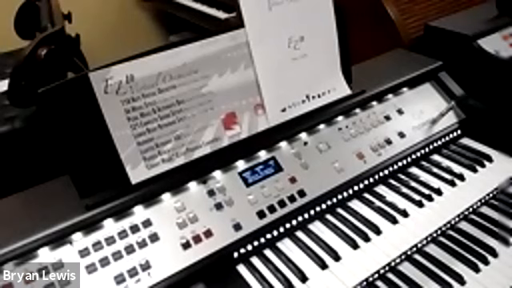And notice that I'm not doing anything. I didn't touch a chord. I'm not touching the notes. This is completely playing on its own.